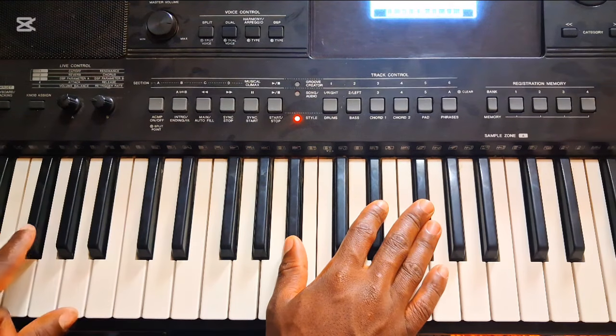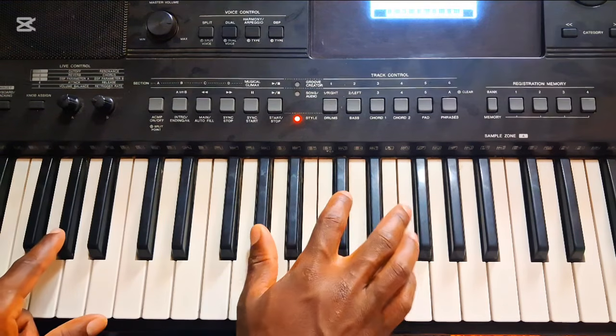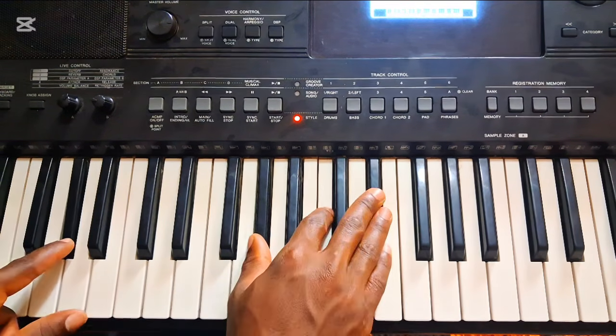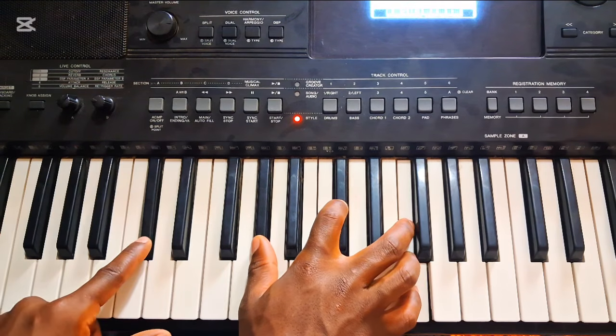From 4, on the left you go to 5. When you play 1, you stay on number 5 until you play 5. When you go back to 1, on the left you also go to 1.